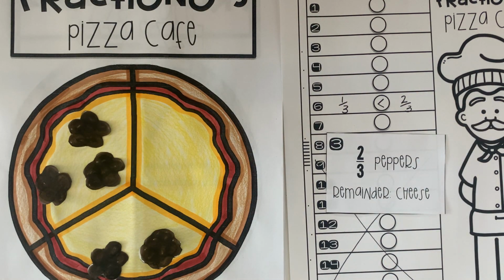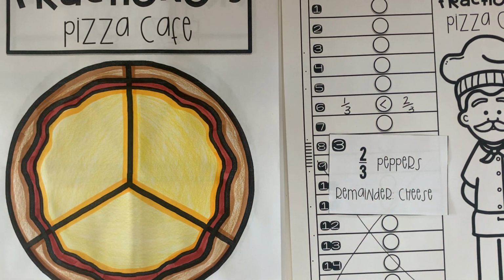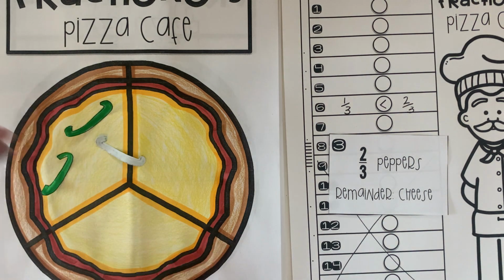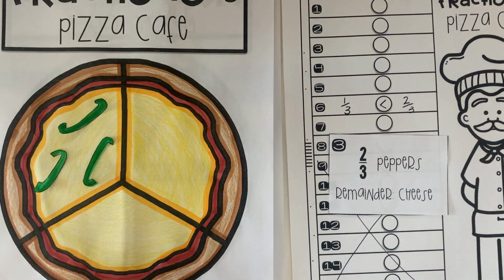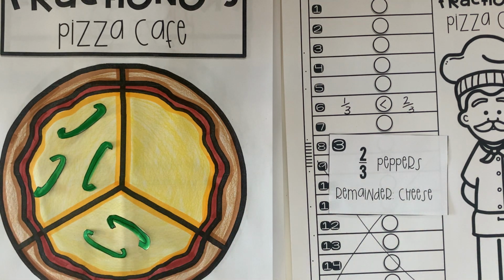Then I will get a new thing. I just so happened to get another thirds. So I'm going to get rid of the toppings and make a new pizza. This one has 2/3 that are pepper. So I'm going to take my peppers, and there's 1/3 covered in peppers, and then 2/3 covered in peppers.